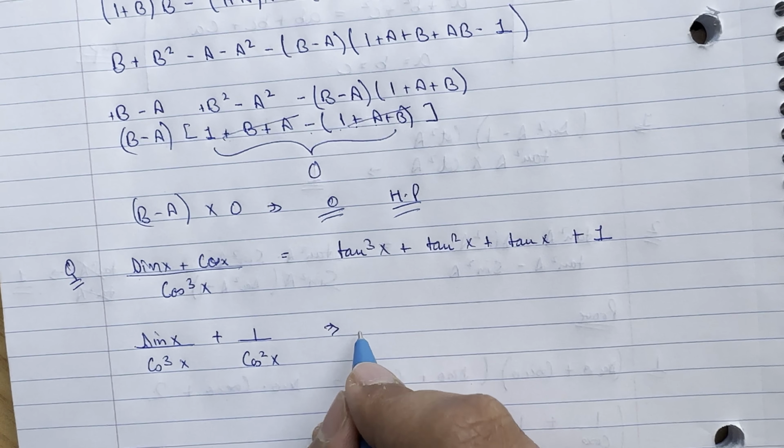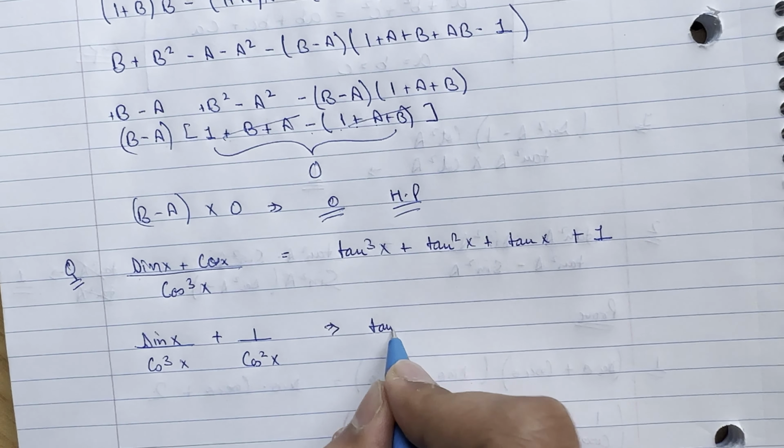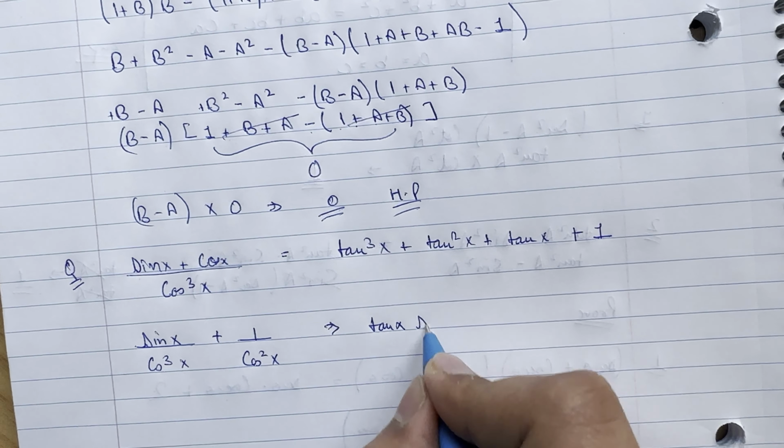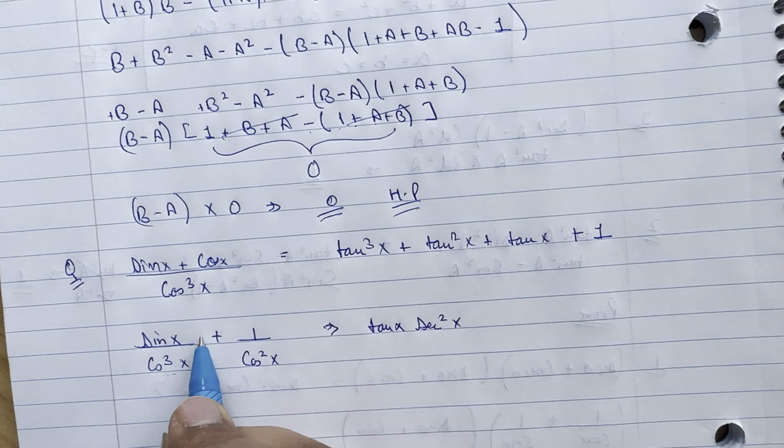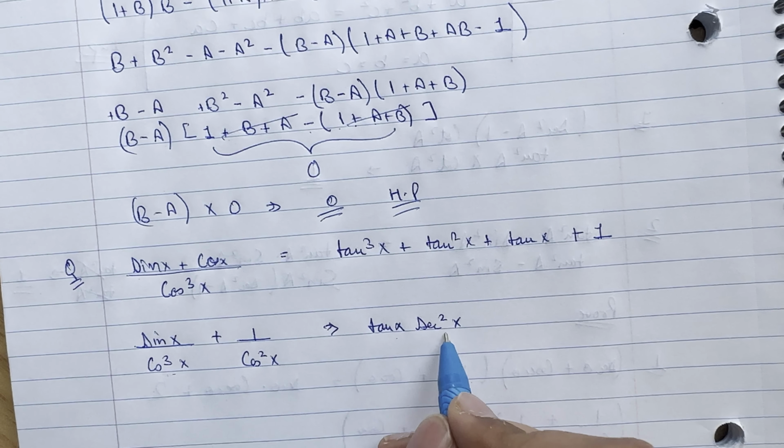This is equals to tan x multiplied by sec square x. So sin x divided by cos x is converted into tan x. I was left with cos square x at the denominator. When it goes into the numerator, it is sec square x.